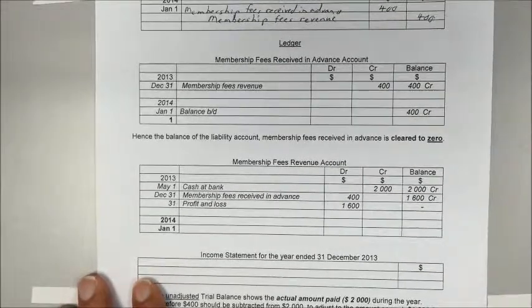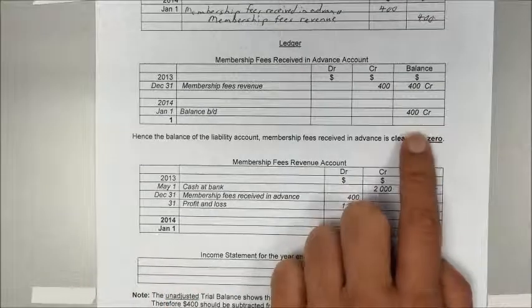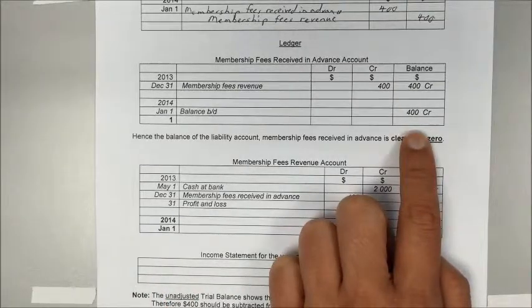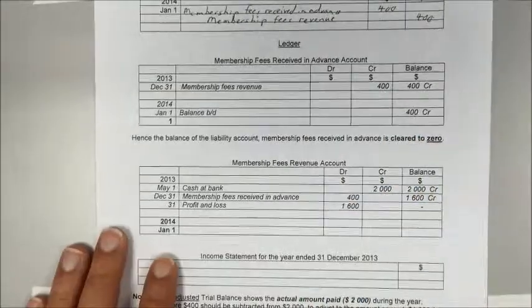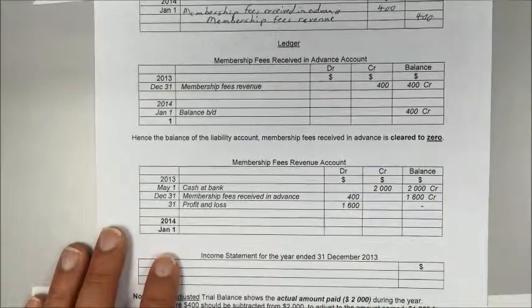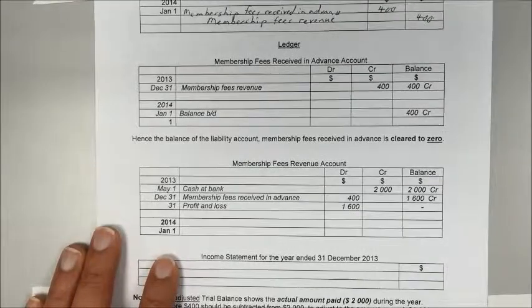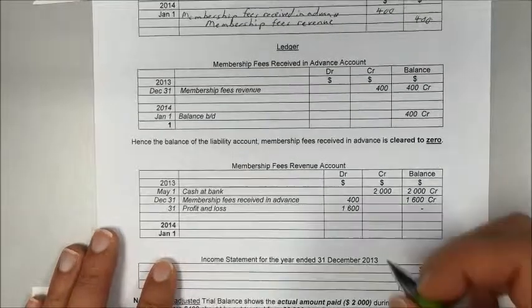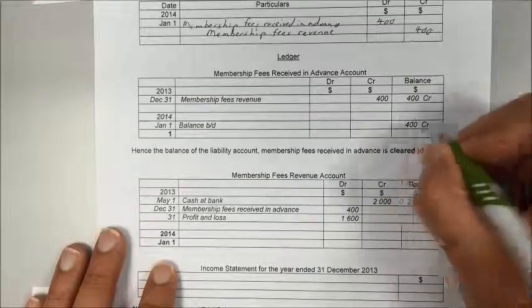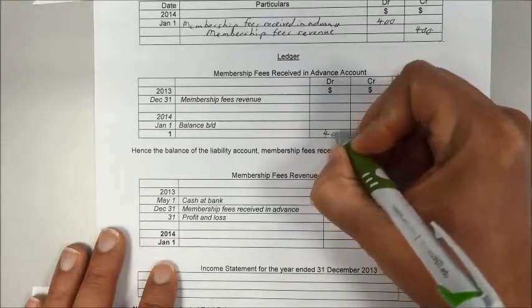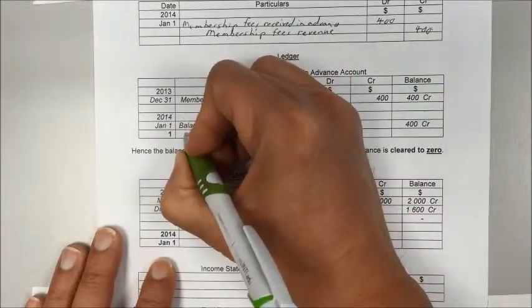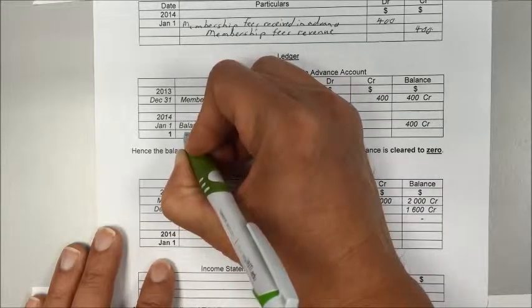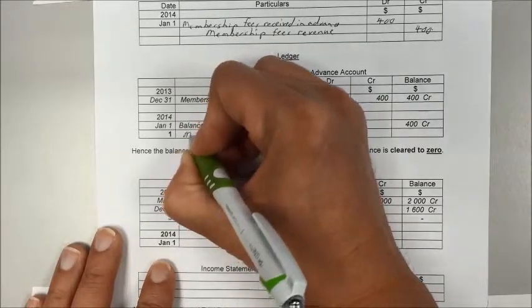As we can see that we have a credit balance of $400 in this account, we have to debit this account with $400 so that the balance can be cleared to 0. At the same time, we credit membership fees revenue. So there's a $400 debit, and we write the account here, which is membership fees revenue.